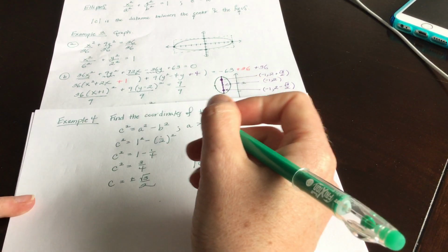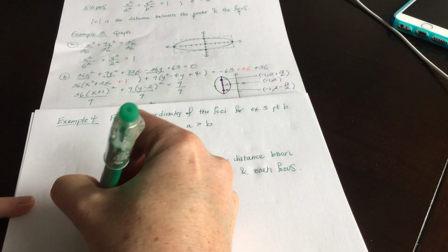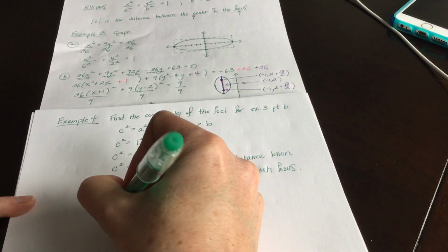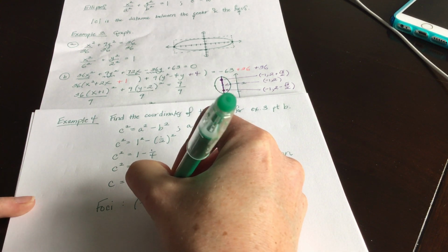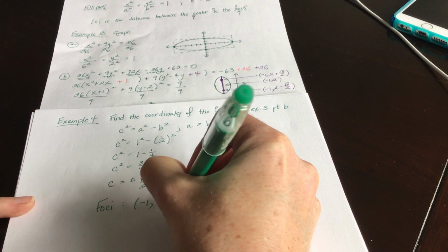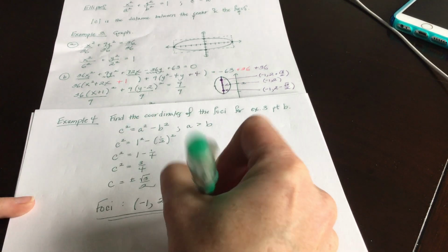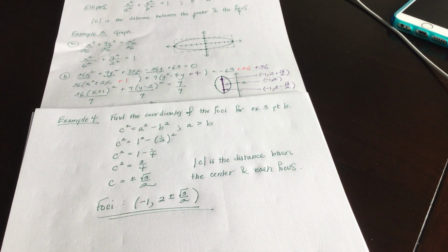Okay, so just to be clear, the foci would have coordinates -1 and then 2 plus or minus root 3 over 2. There we go.